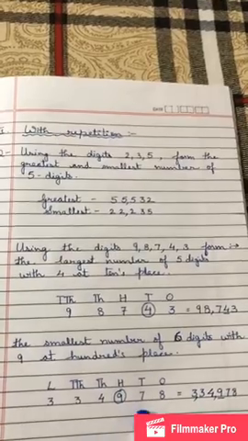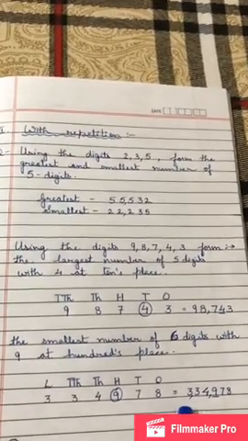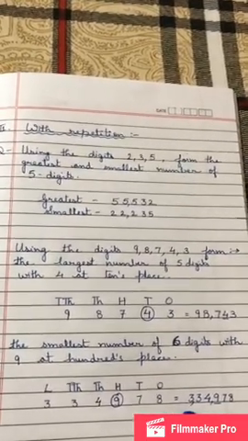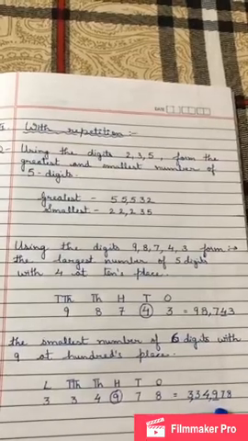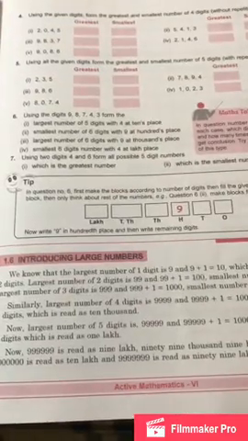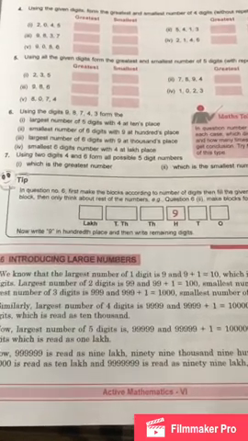Then I have written 7 and then at last I have written 8. So the number becomes 334,978, that is 3,34,978. Students, question number 6 and 7 of your exercise are based upon the concept which I have told you just now.